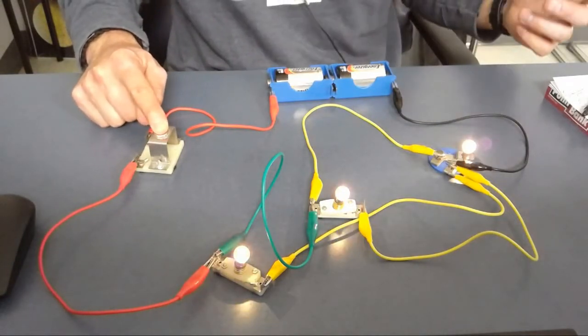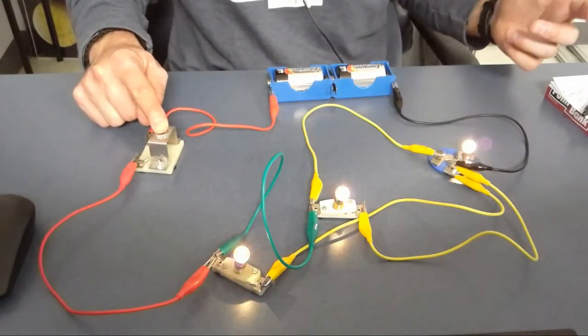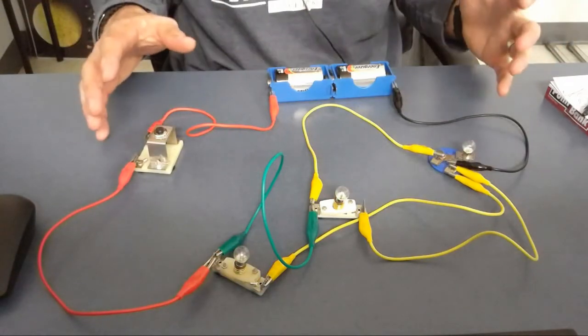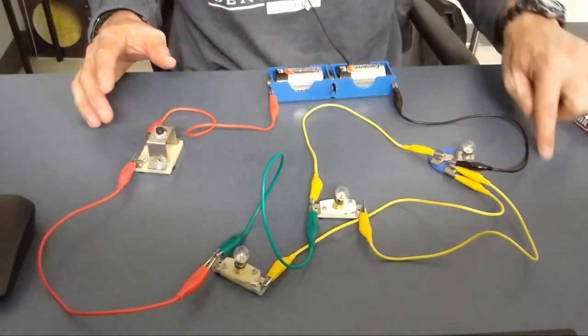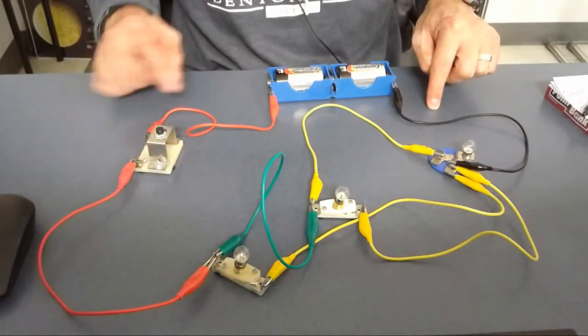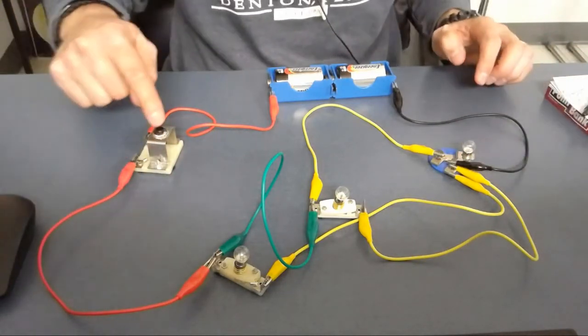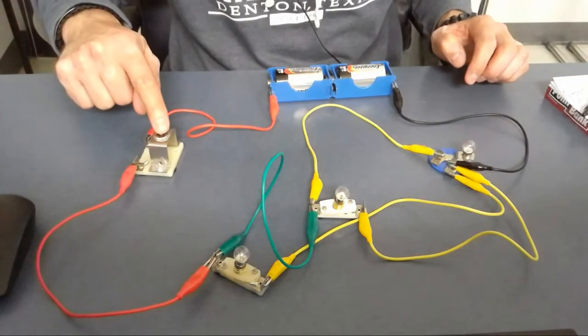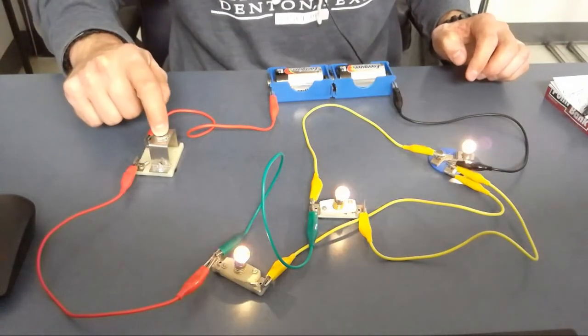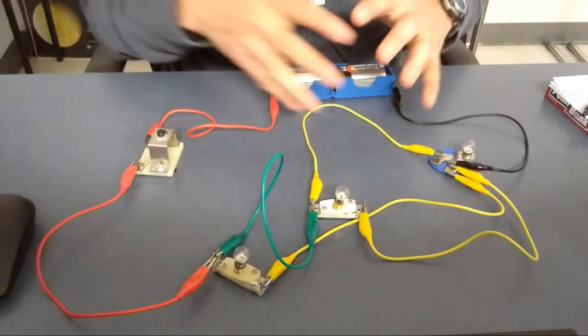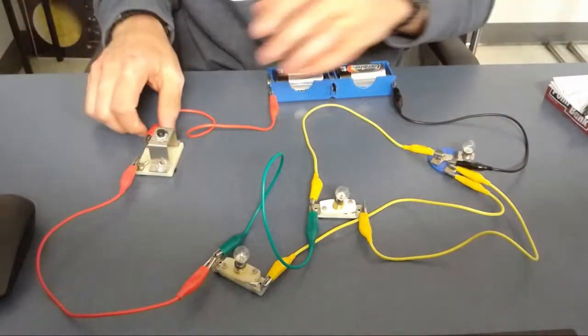And the consequence of that is if I break the pathway anywhere in the main line, which is common to all of them. So you might have noticed I used this black wire on all of them, and I use the red wire which runs through the switch on all of them. So this is our main line. If I break the main line, which is what the switch is doing, this switch is on the main line. So if I break the main line, everything goes bad because I've broken all the pathways.